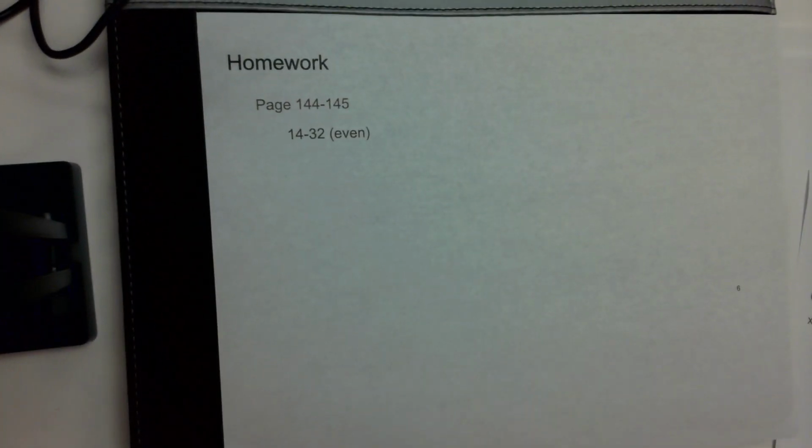All right, your homework for this is on page 144 through 145, 14 through 32 even.